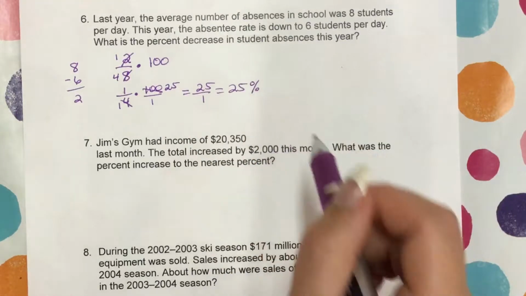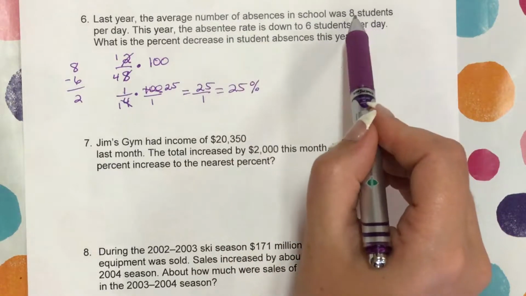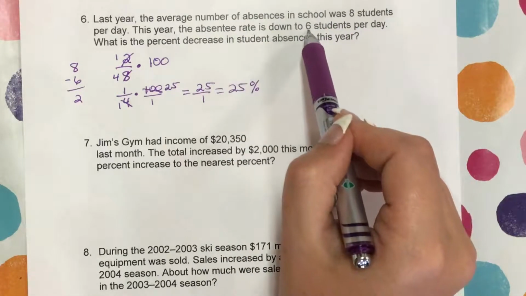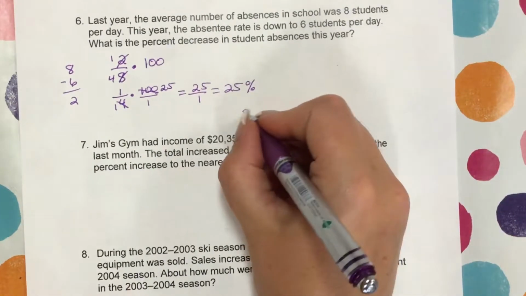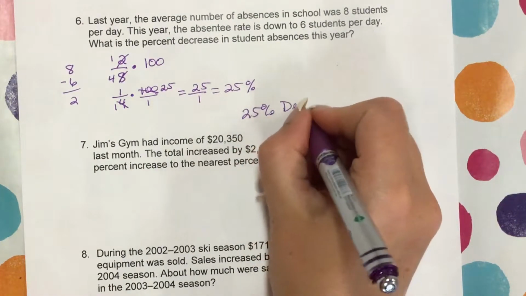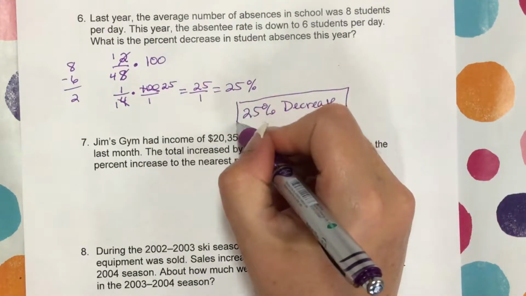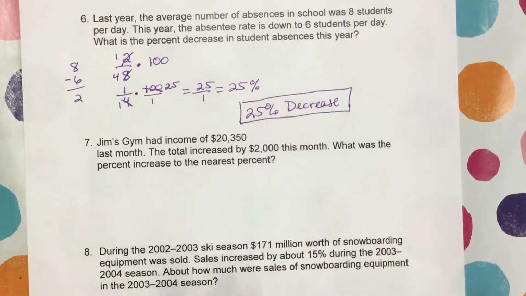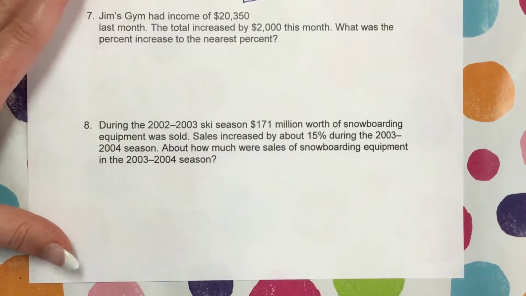So that means it's a 25%, and then we need to go back to the problem. We started with 8, and then we went down to 6, that means that the number got smaller. So it is a 25% decrease. And that's the answer. If you got that one right, great job. Let's go ahead and move on to problem 7.